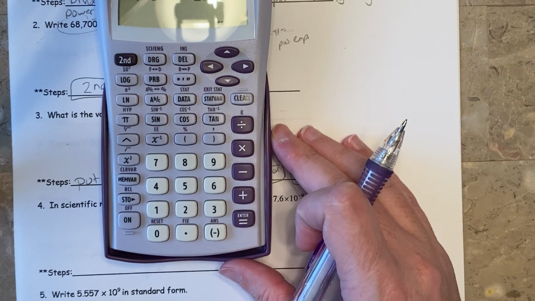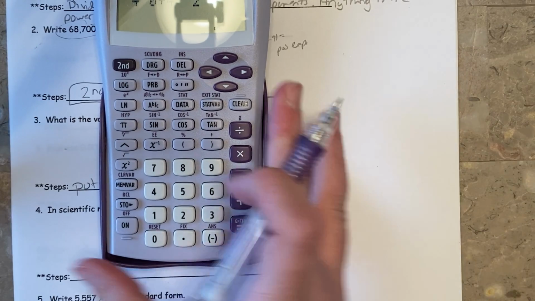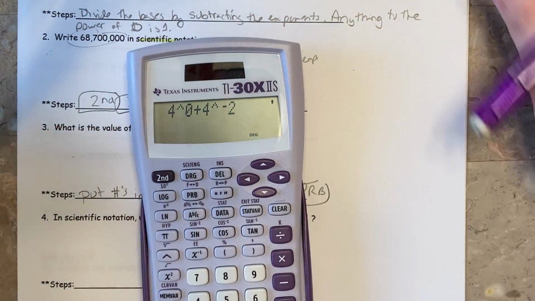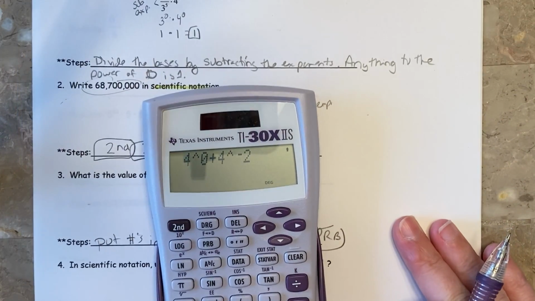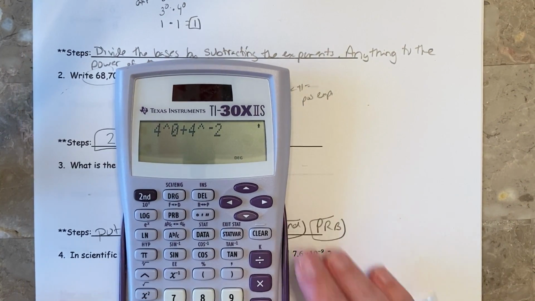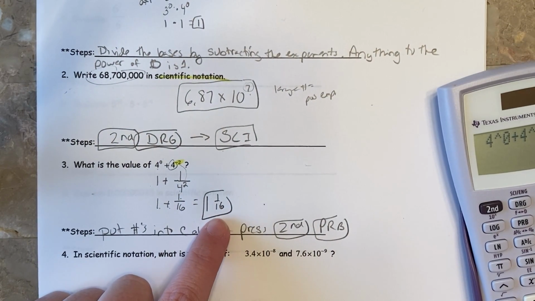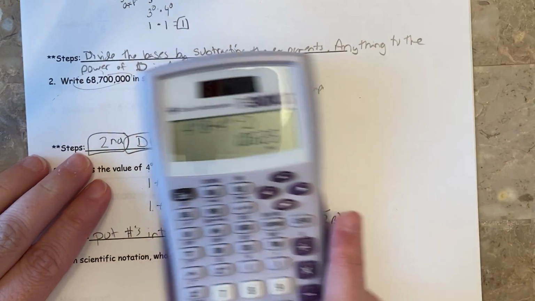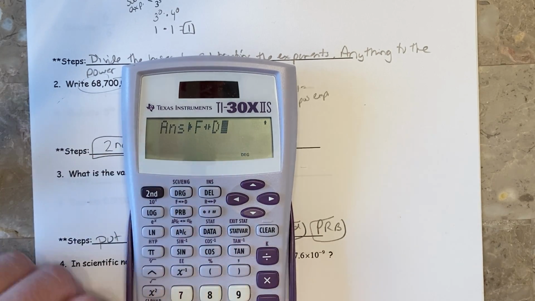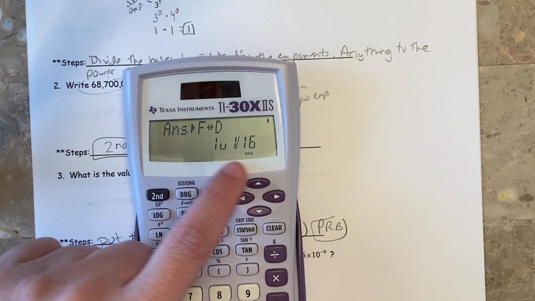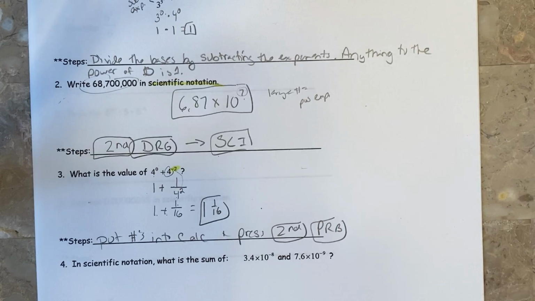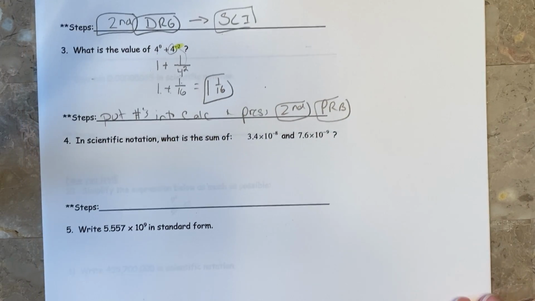Okay, your negative button is down here. Okay, this is your caret button. Press enter, and you will notice that I got a decimal where my final answer was a fraction. This is where the second PRB comes into play. So second PRB, and it gives you 1 and 1/16, because that's what your answer will be when I test you on this, 1 and 1/16.